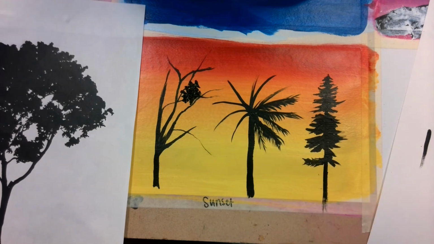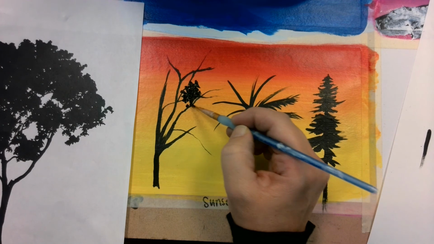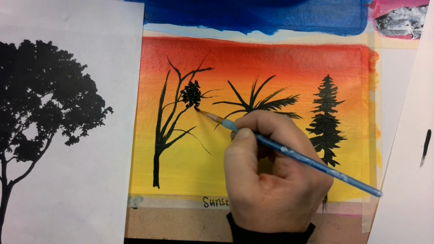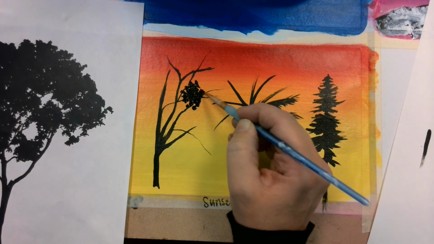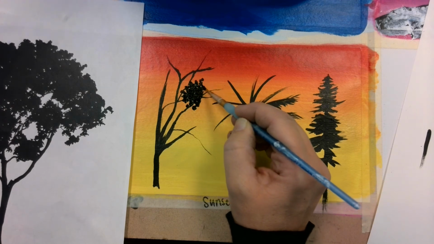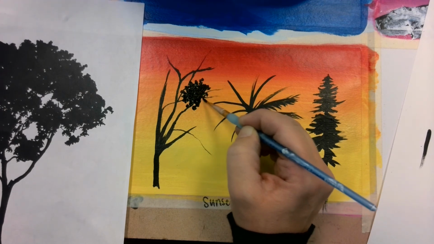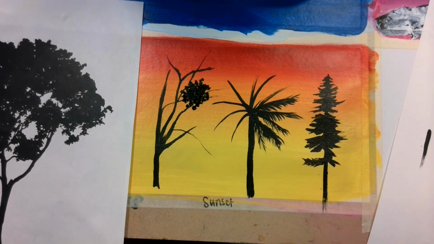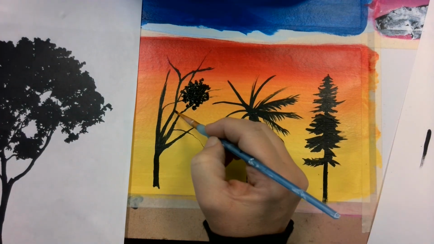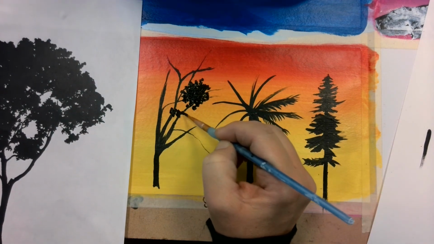I want you to create the look of leaves with actual blobs of paint, with a small brush. And you just want to make sure that you leave holes, because leaves overlap and they leave little holes.